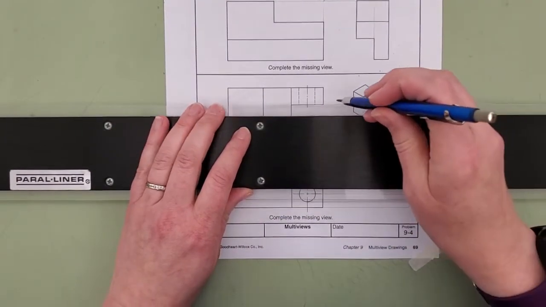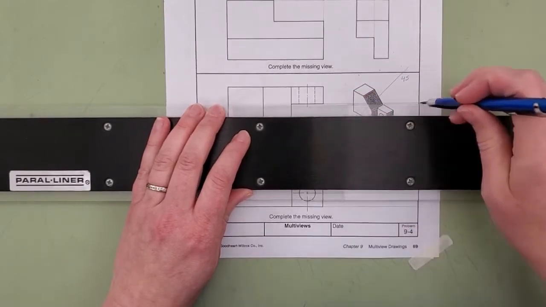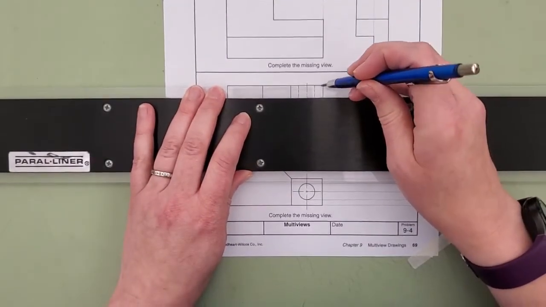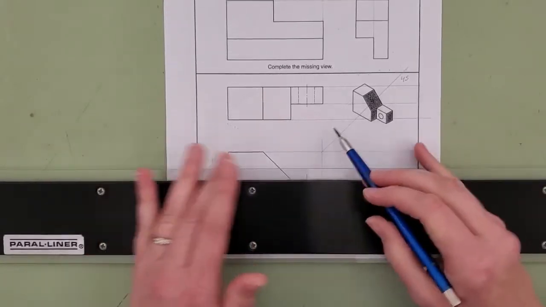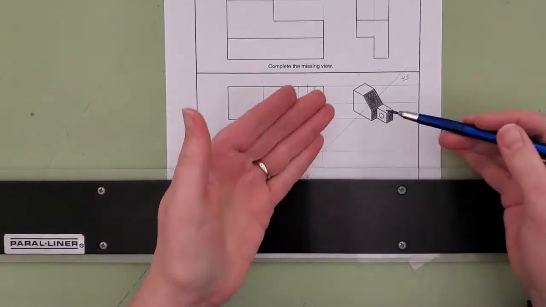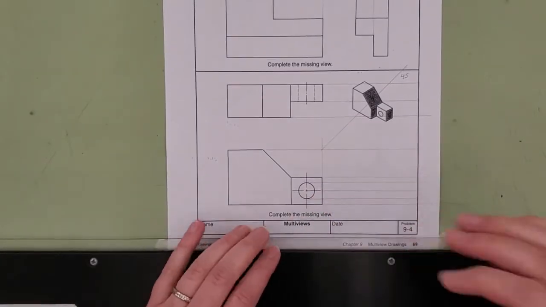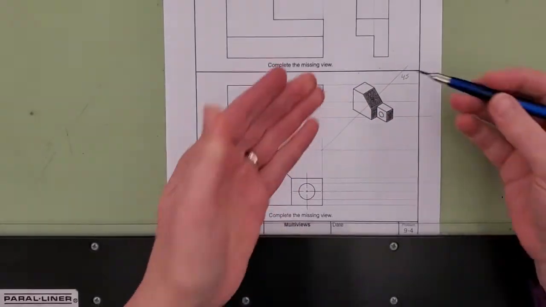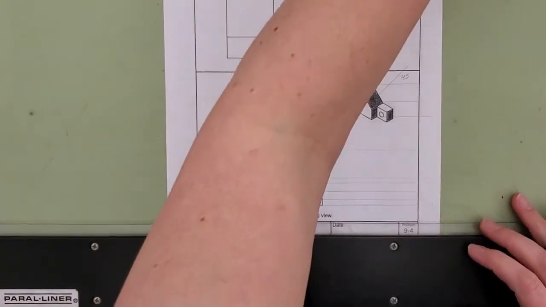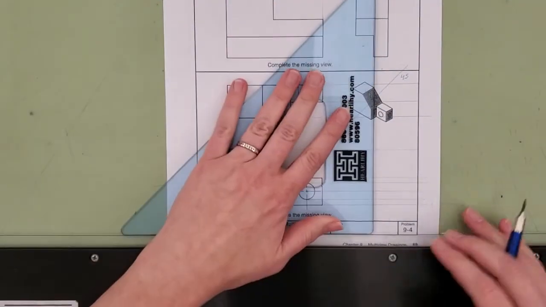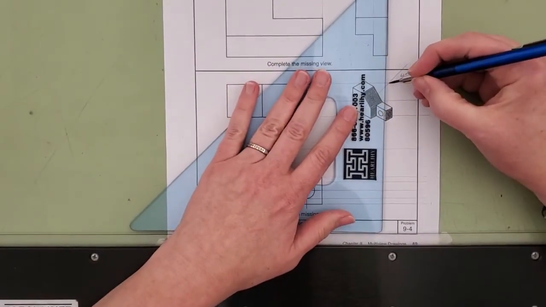It's really helpful to have the isometric view in the upper right hand corner, but I want you to remember it's okay to run some lines through this because this is not the part that I'm grading. I'm grading this. So run some lines through it. Just make sure they're construction weight because you want to always work on practicing correct line weights.